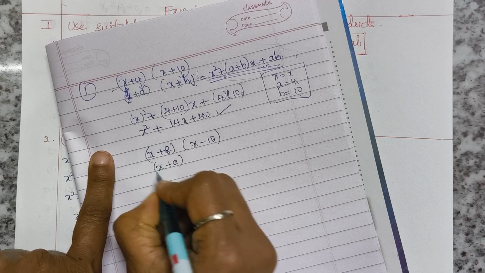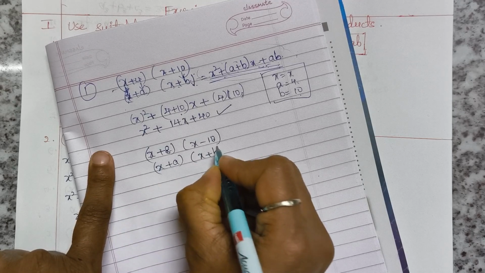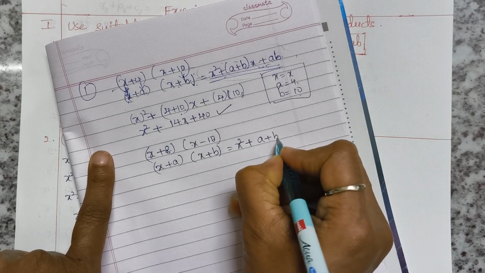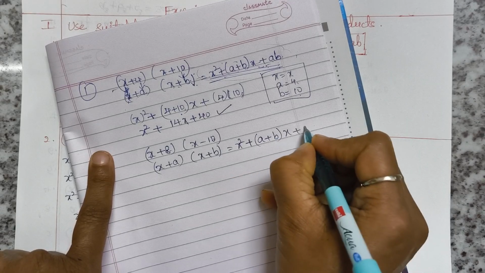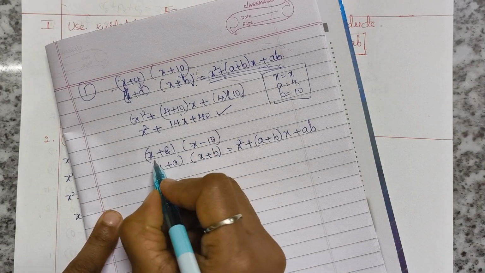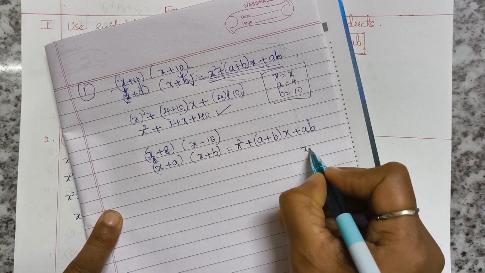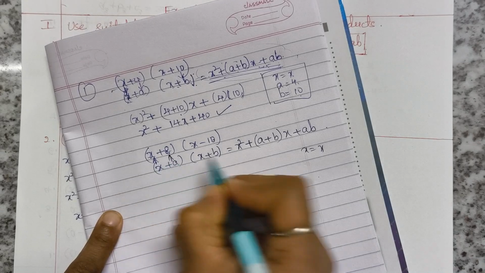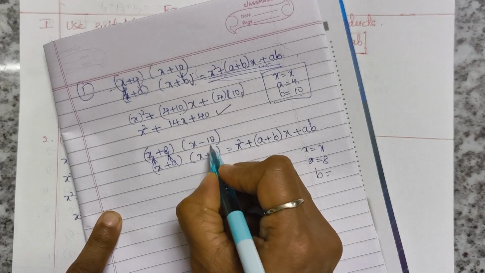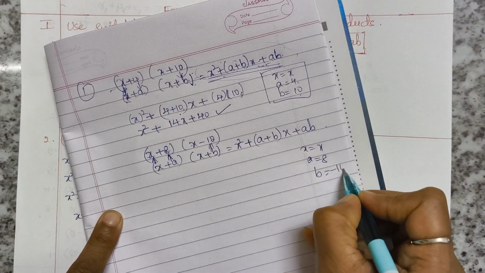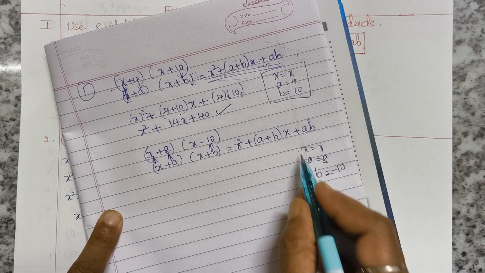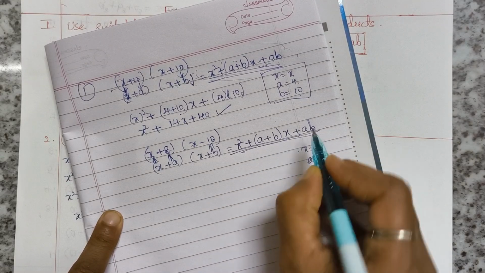(x + a)(x + b) = x² + (a + b)x + ab. Keep these formulas in your mind. In this one, x means x only. a means 8, and b means minus 10. Minus is there, so you mention it. We have the a value, b value, and x value, and if we apply them in this formula, we will get the answer.